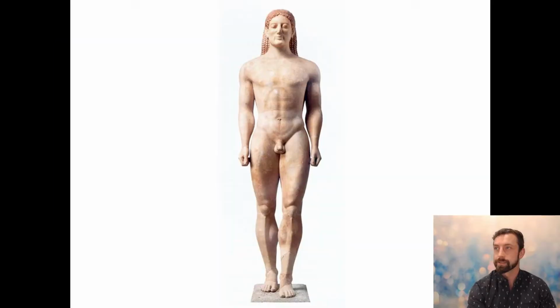In this video, we're going to talk about classical Greek and Roman art, which is going to be the time period between about 500 BCE and 500 CE, about a 1,000-year period. And we're going to start out by looking at this sculpture here. This is called the Kouros Boy.